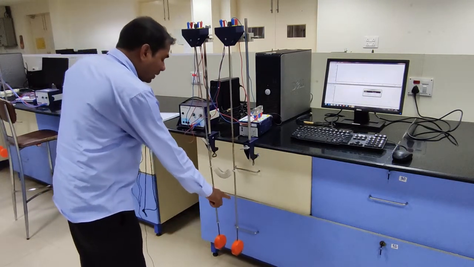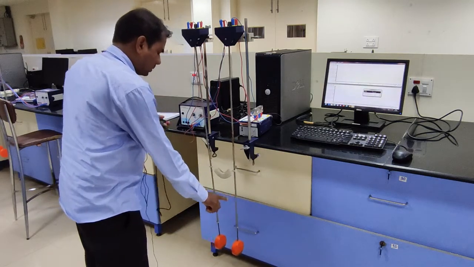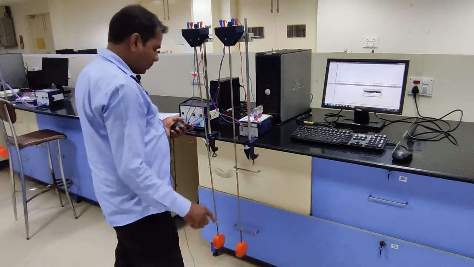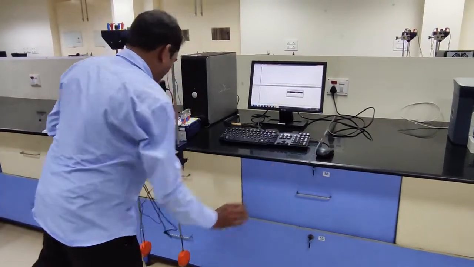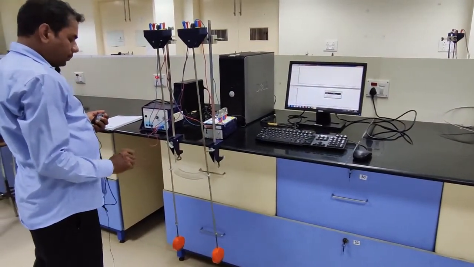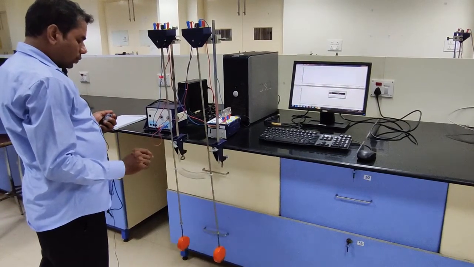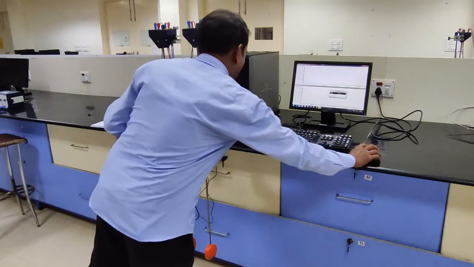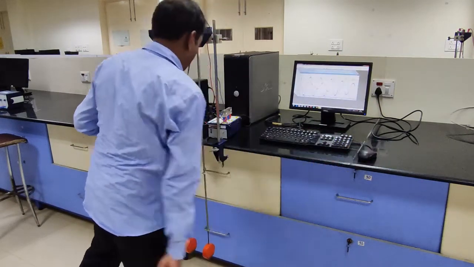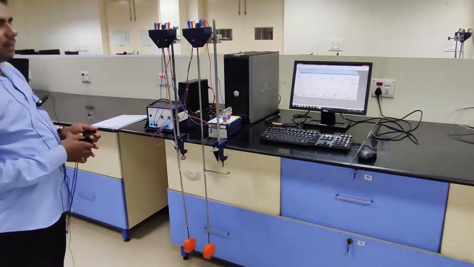Again, when it starts displacing and achieves the maximum amplitude, at that time we count 5 oscillations: 1, 2, 3, 4, then stop the measurement, the stopwatch as well as the graph.